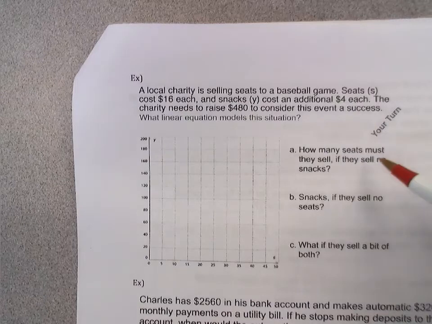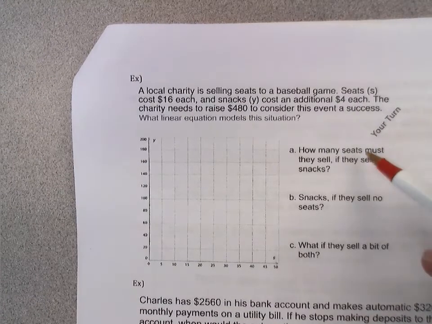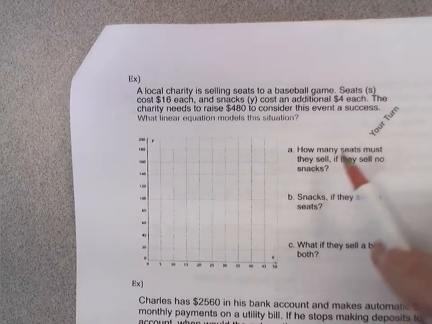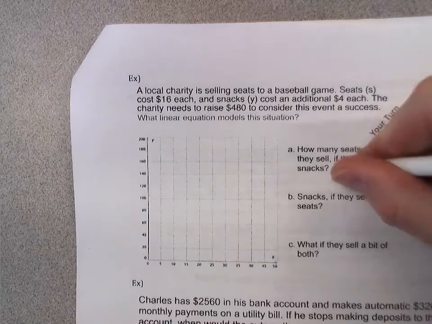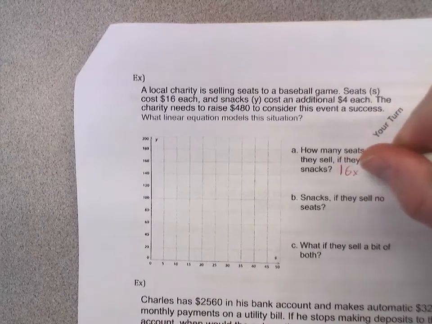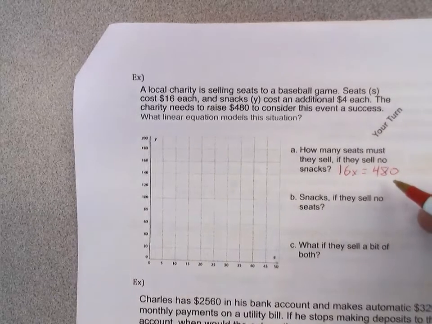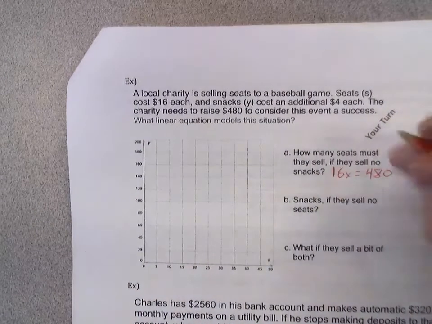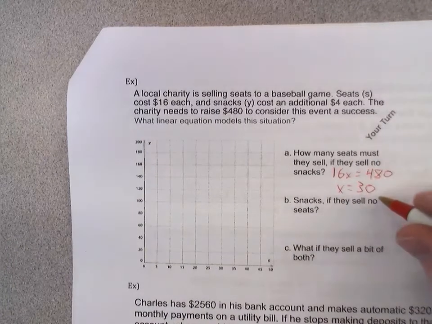All right, now that you've come back to the video and hopefully you've tried this, we want to look at how these could be. So first, how many seats must they sell if they sell no snacks? So a seat is $16. So 16x would need to equal the full amount that they need, $480. And if we solve for that, x would equal 30. So they would need to sell 30 seats.